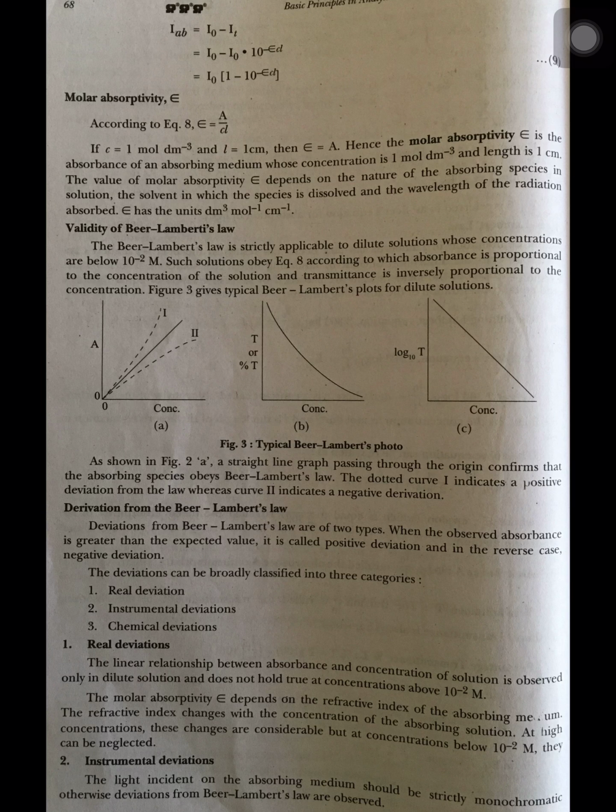This law is strictly applicable and obeyed only by dilute solutions whose concentration is below 10 raised to minus 2 molar. Means if the concentration of the solution is below 10 raised to minus 2 molar, then and only then that solution obeys the Lambert-Beer law. If the concentration of that solution is more than 10 raised to minus 2 molar, then the Lambert-Beer law will not be obeyed by that solution.